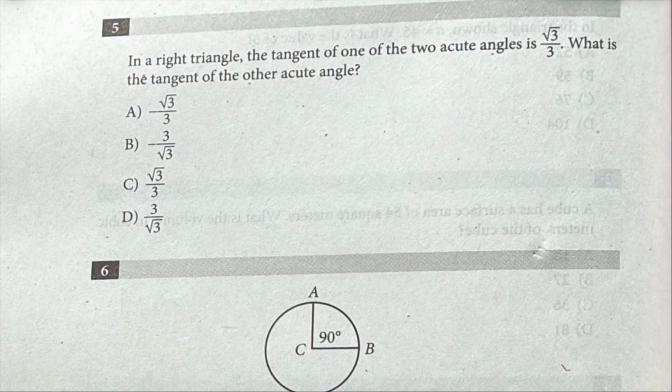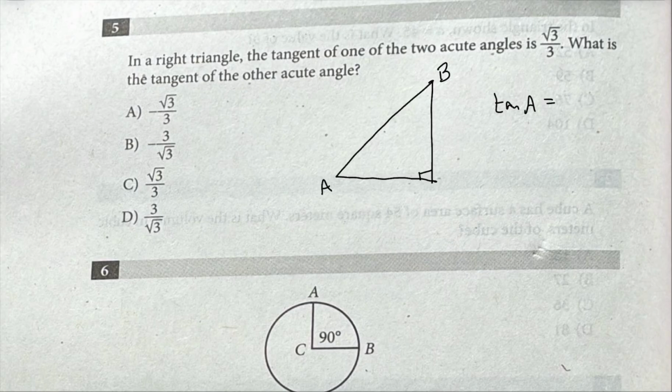Number 5. In the right triangle, the tangent of one of two acute angles is square root of 3 over 3. What is the tangent of the other acute angle? Although this isn't going to be perfect, we'll call our first acute angle A and our second acute angle B. What they've told us is that the tangent of acute angle A is radical 3 over 3. So let's put in what we know, so that we could then build a triangle. One triangle that would fit this scenario would be when the opposite is radical 3 and the adjacent is 3.